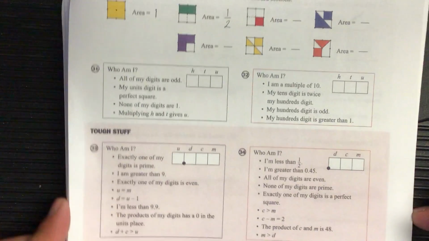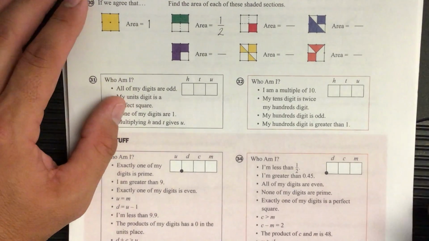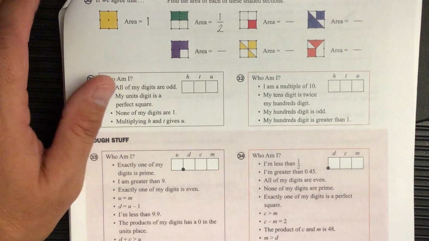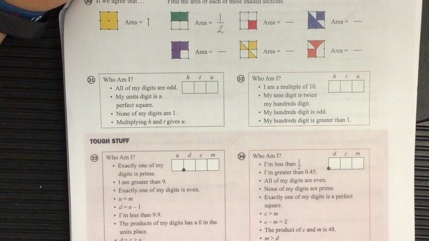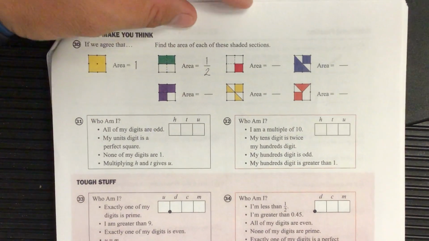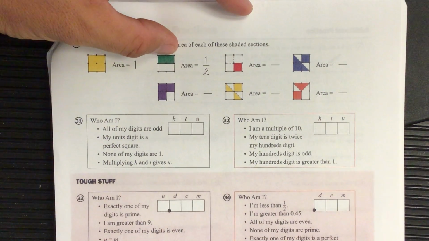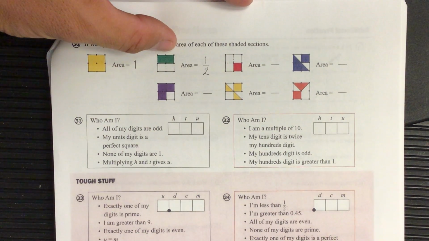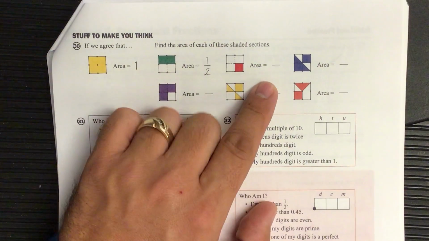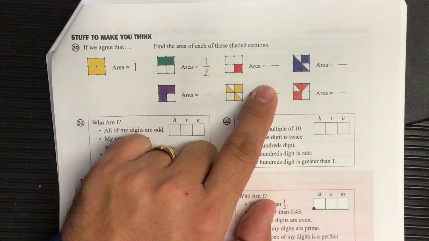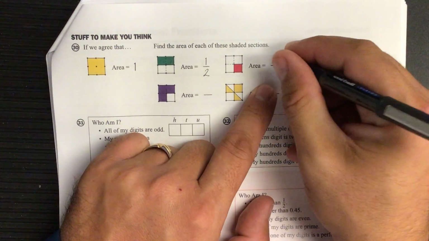All right, page 21. Stuff to make you think. I love stuff that makes you think, but these are pretty easy. Area of the first one, 1, the whole thing is colored in. Find the area of each of these shaded sections. 2 out of 4, which reduces to 1/2, right? What's the area of the next one? How much of it is shaded? 1/4 is correct.